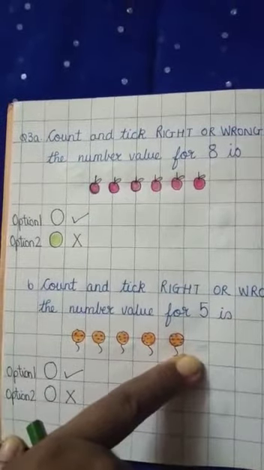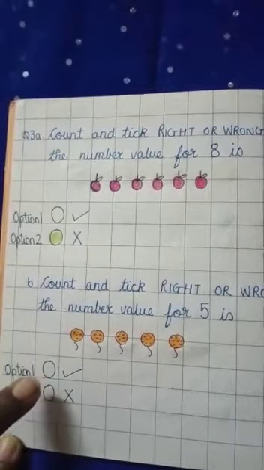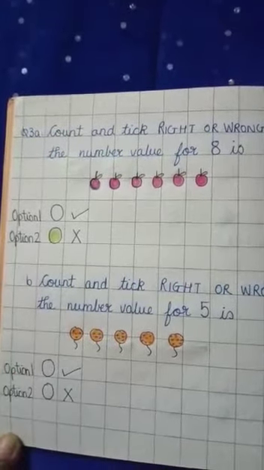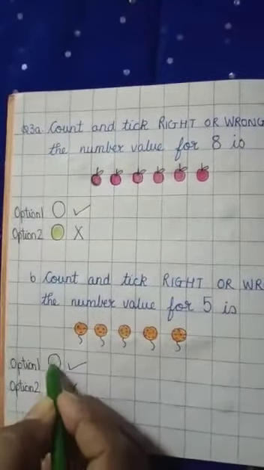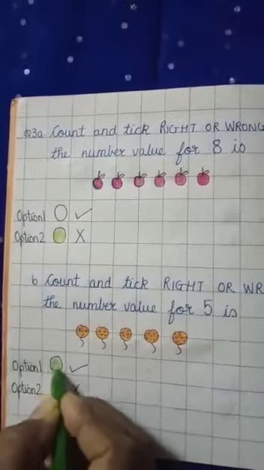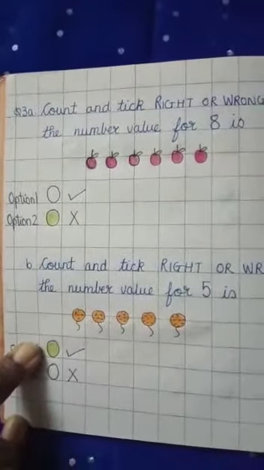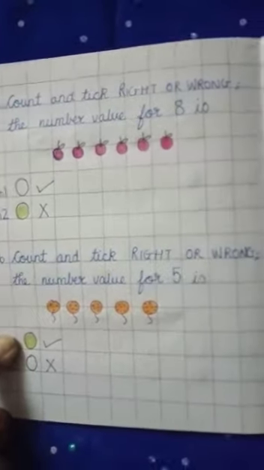So is this right or wrong? Is it right or wrong, children? Right. Yes. So what am I going to do? I'm going to click on my first option. At present, I'm going to color it. But for the exam, you will click it on your phone. Okay. So this is my right option. Now let's look at our last question.